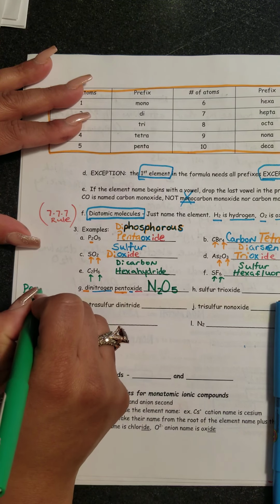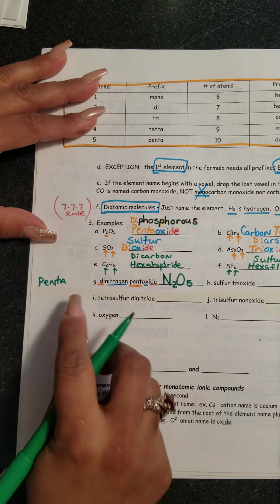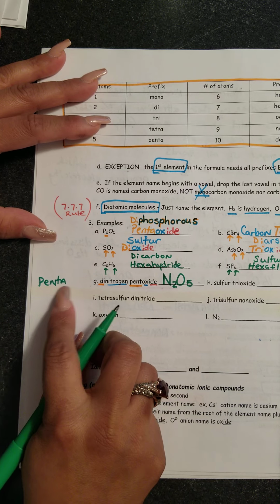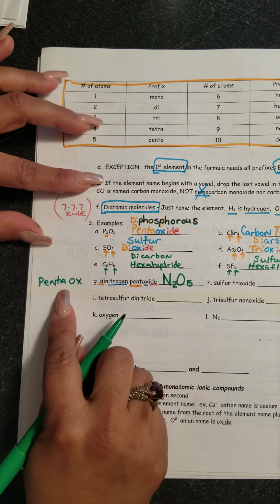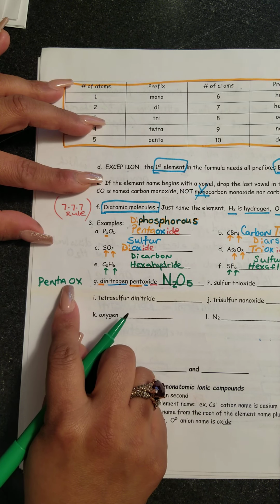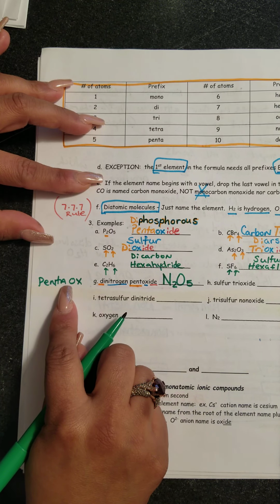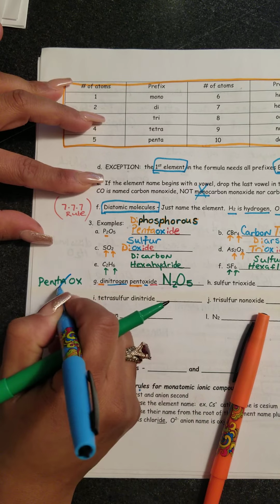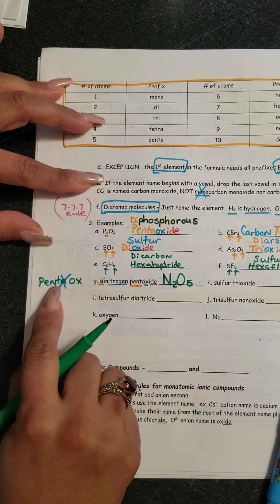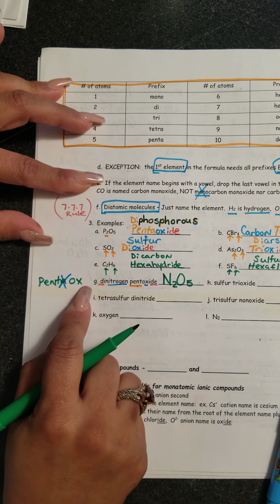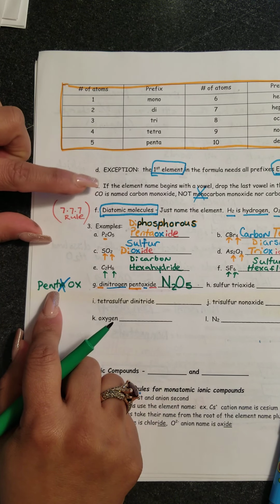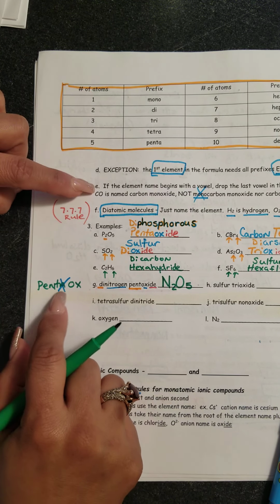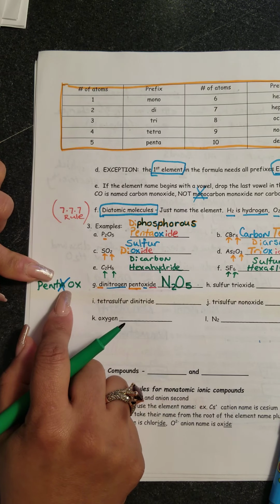Penta is spelled with a, and oxygen. What is the rule? When you have 2 vowels next to each other, you're going to drop the last vowel on the prefix, and it's pent-ox-ide. Okay? See that? Remember that rule, which is over here. This rule up here, letter E, look at it. It came into play over here.